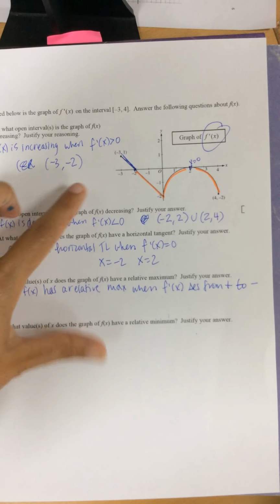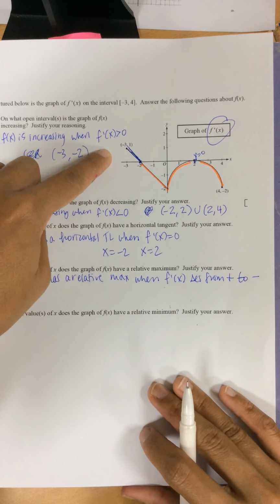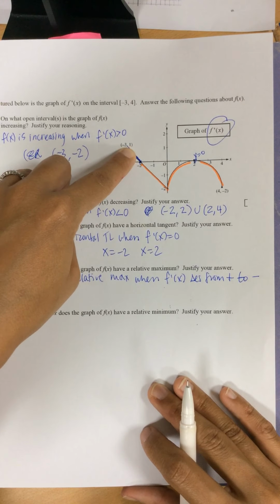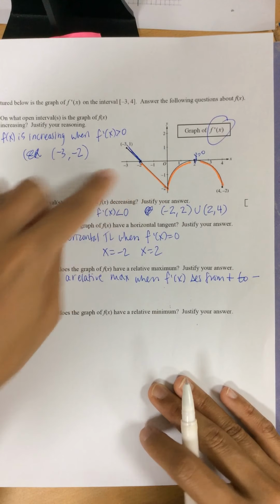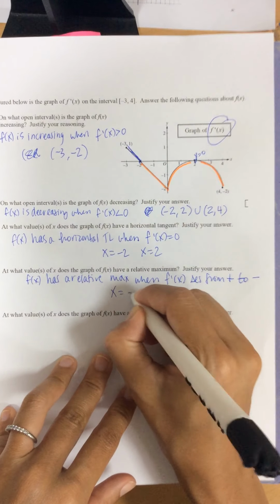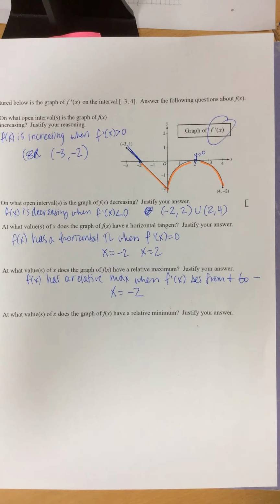So where does this thing change from positive to negative? There's only one spot. It goes from positive here to negative below the x-axis there. So for our answer, it's x equals -2.